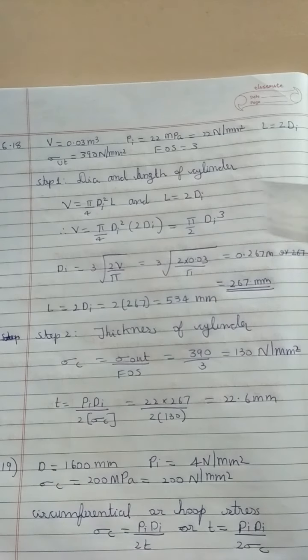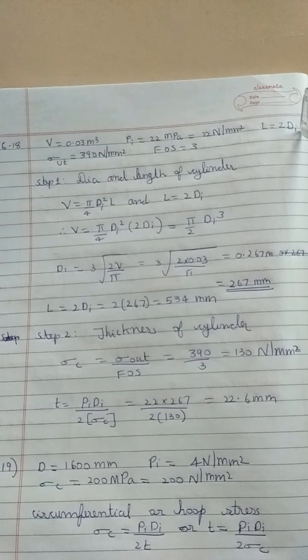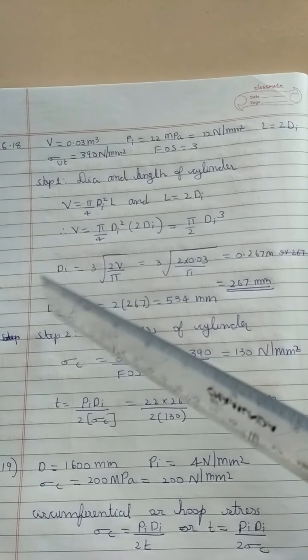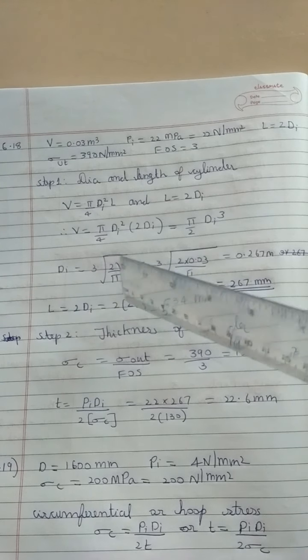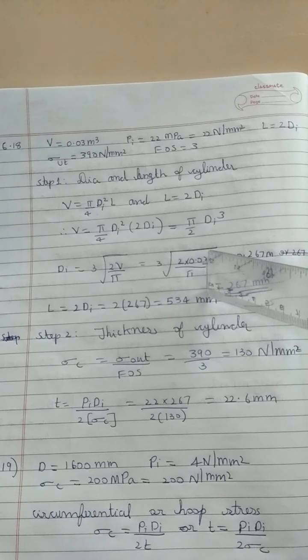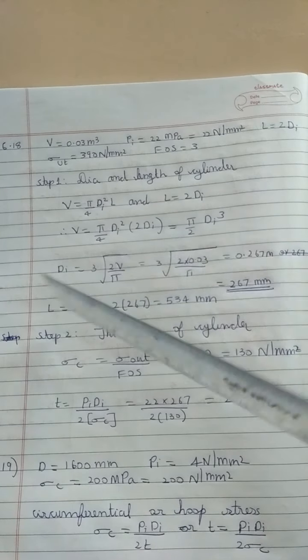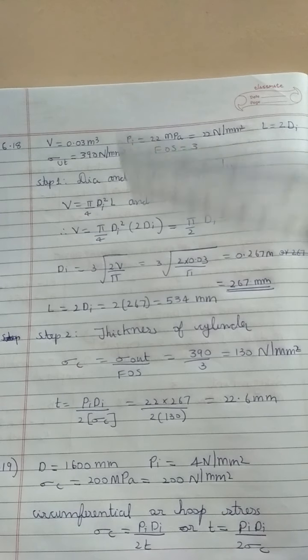So we have found the internal diameter. Since the length is 2 times the internal diameter, the length is 2 into di, that is 2 into 267, which is equal to 534 mm.